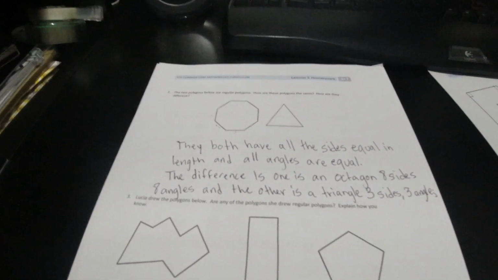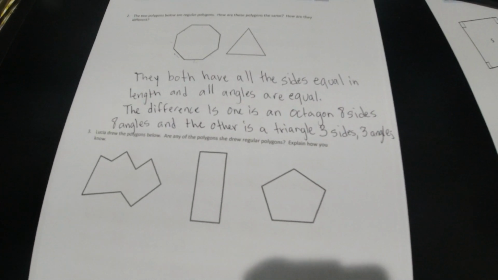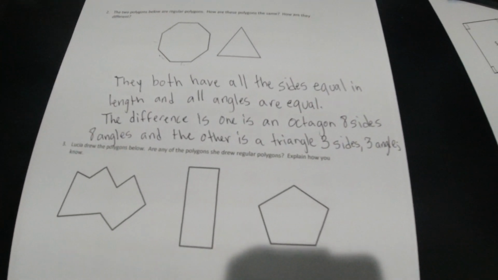Right, so the difference is that one is an octagon, 8 sides and 8 angles, and the other is a triangle, 3 sides and 3 angles.